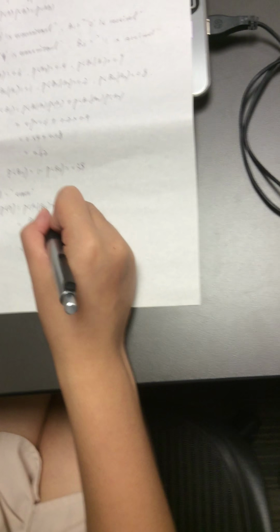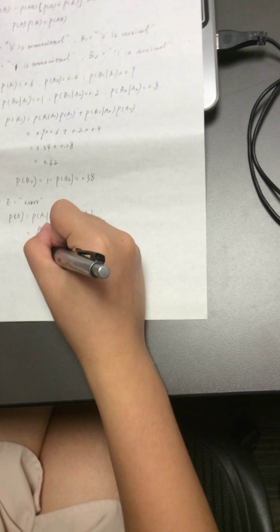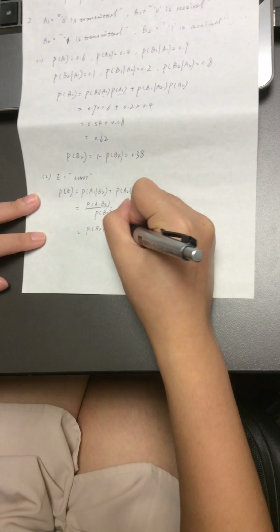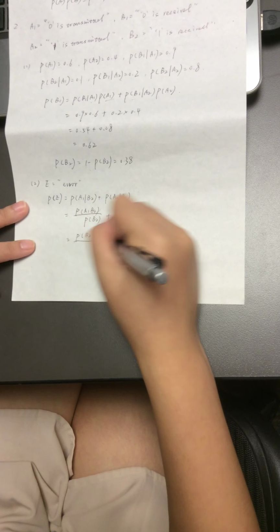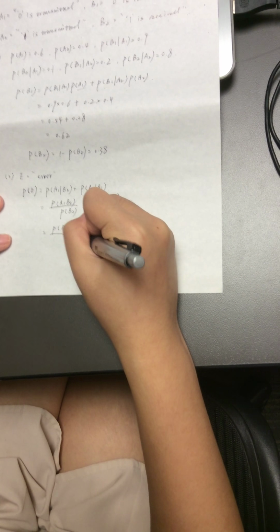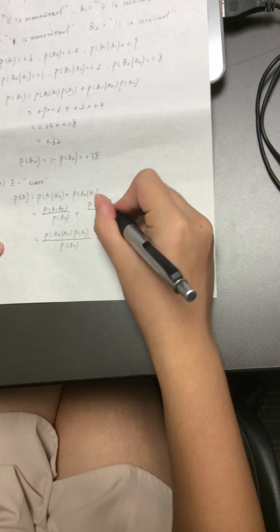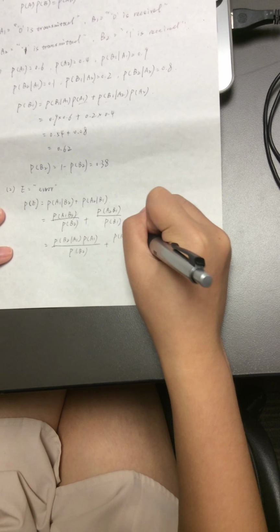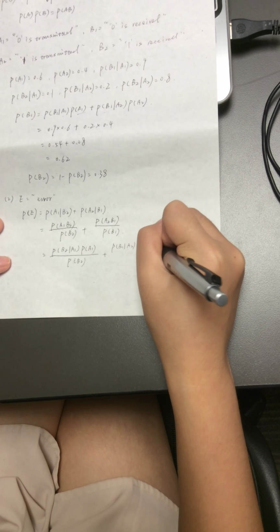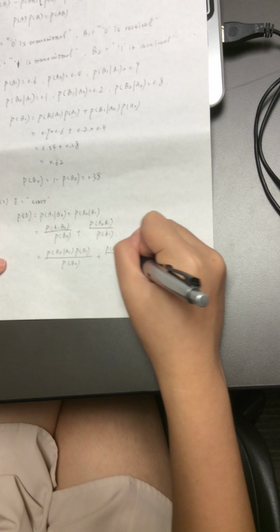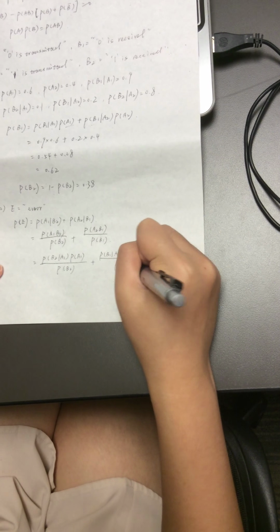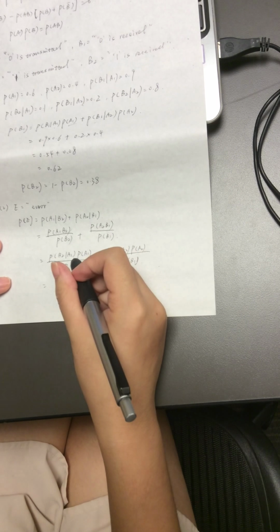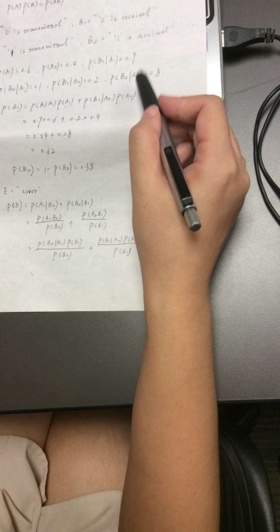We rewrite this part, and similarly, we rewrite it. Now all the parts in this equation we have are values, so we just need to apply these values into the equation.